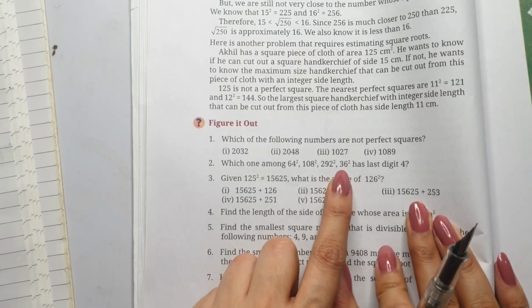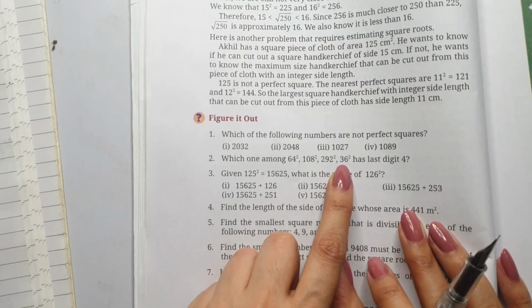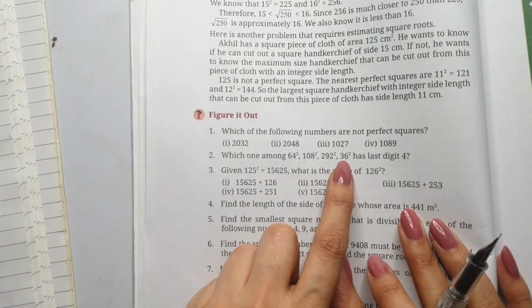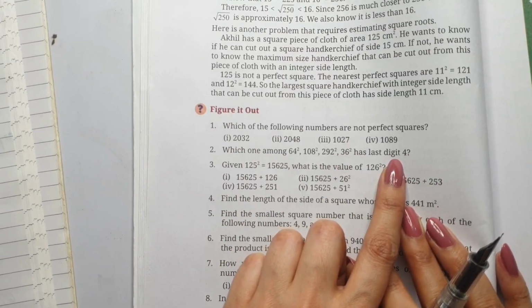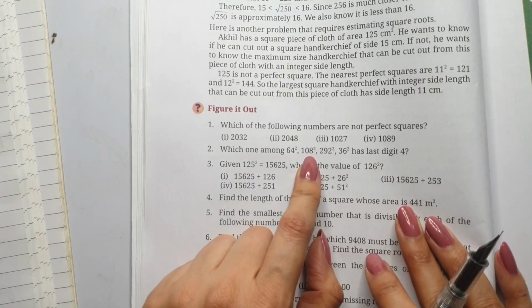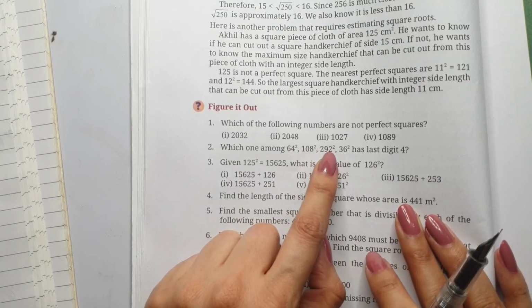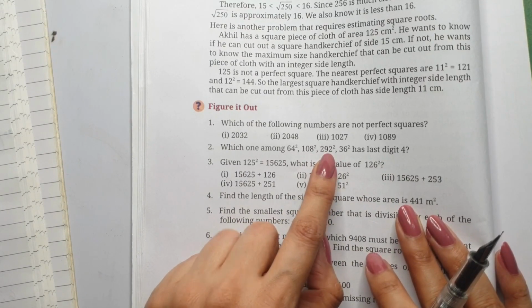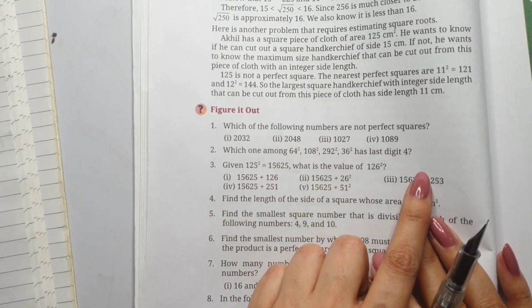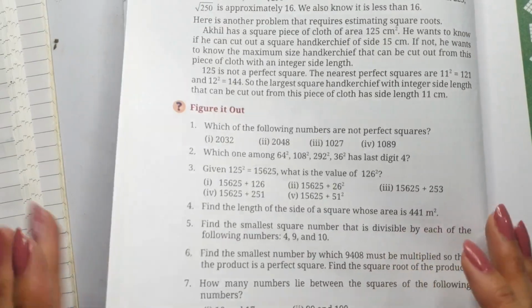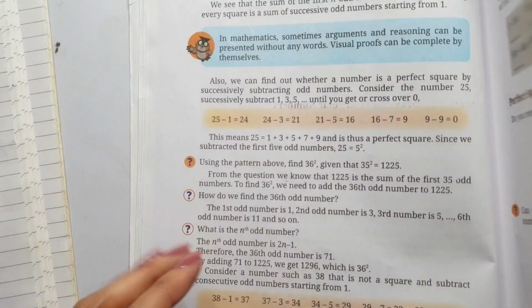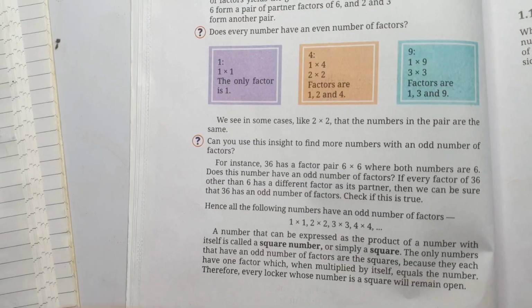And 6 square is 36. So 36 square will also end with 6. So which one of them has the last digit 4? That is 108 and 292. The square of these numbers will end in 4. Okay? So these two questions are based on what we have studied so far. Let's move on to the next thing.